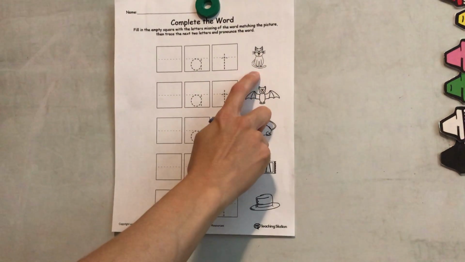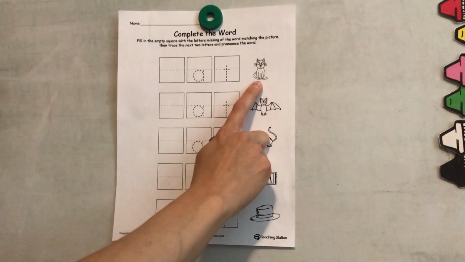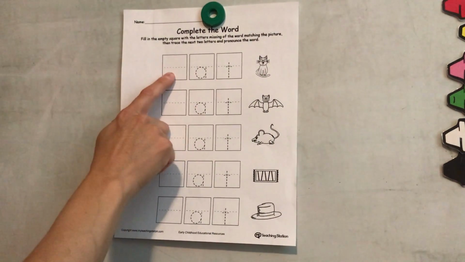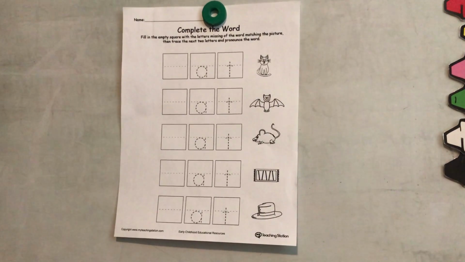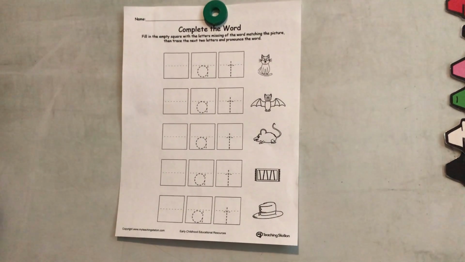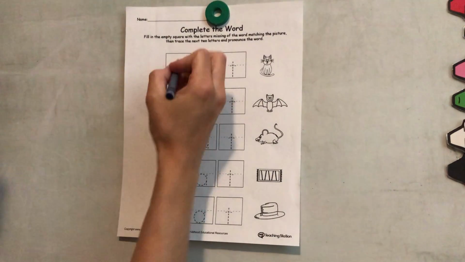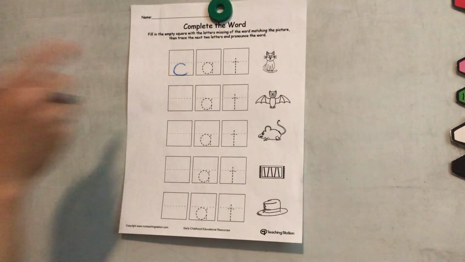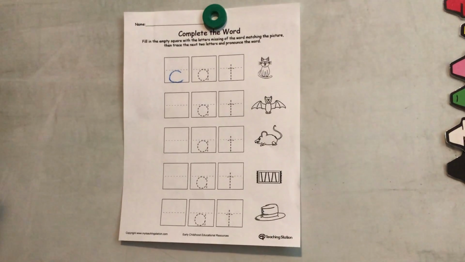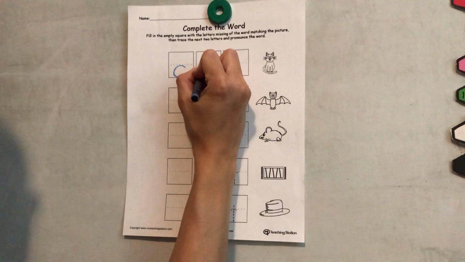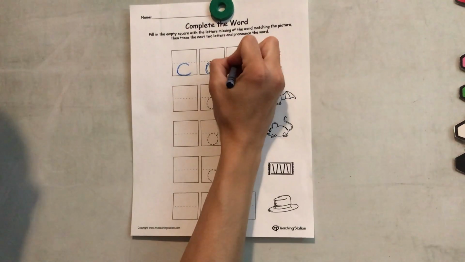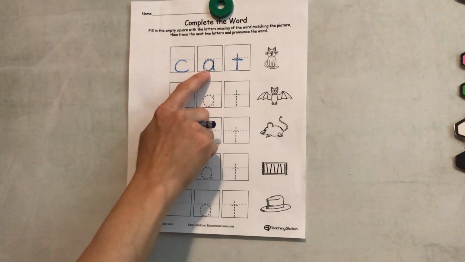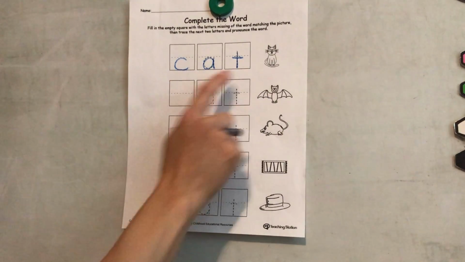Now over here, we have a picture of a cat. So what letter does cat start with? What letter do we need to write here? So if we have cat, we need a C. So go ahead and write your C in right here. And it should stay below the dotted line because we're doing lowercase letters. And then you can trace your A and your T. And then we have at, cat.